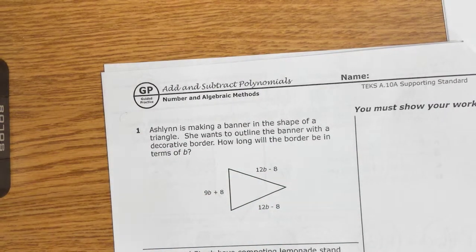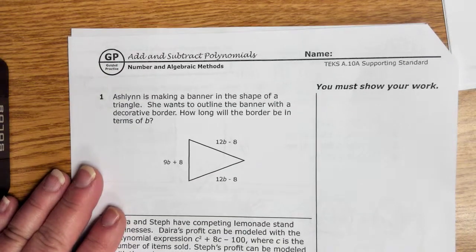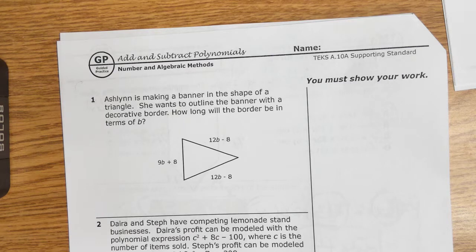So, with that being said, Ashlyn is making a banner in the shape of a triangle, and she wants to outline the banner with a decorative border. How long will the border be in terms of B?